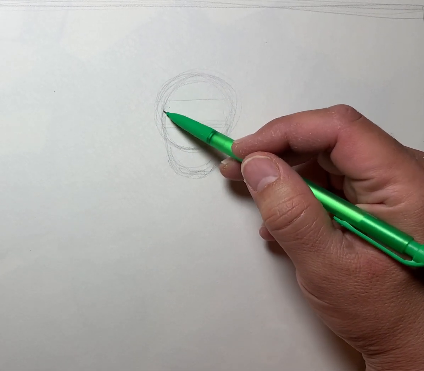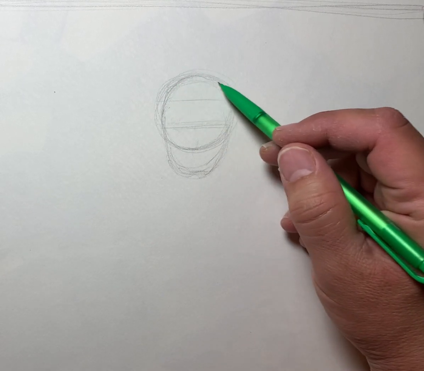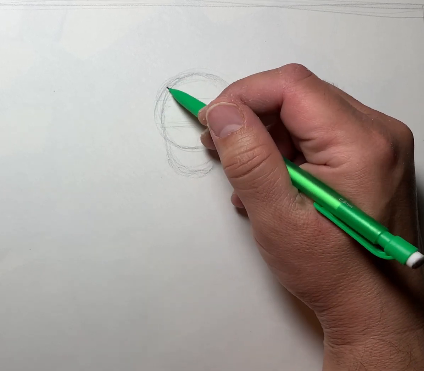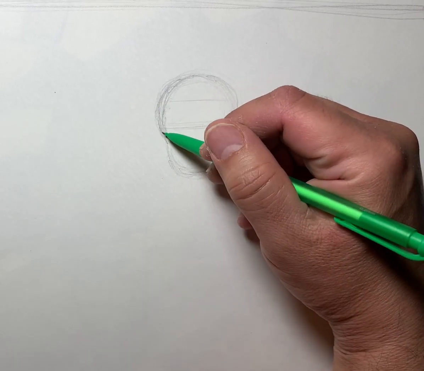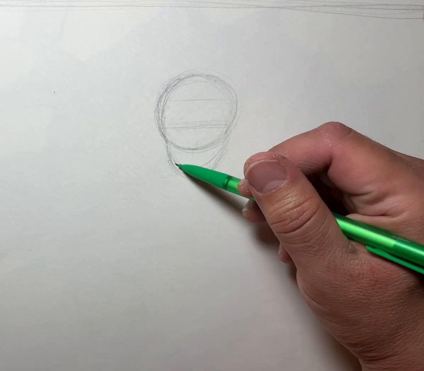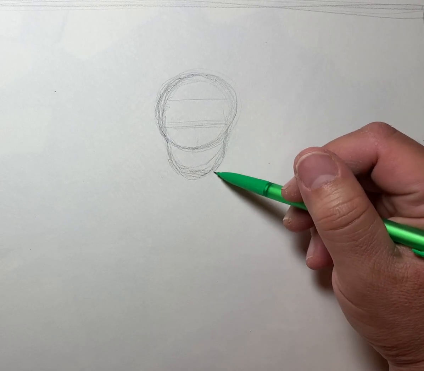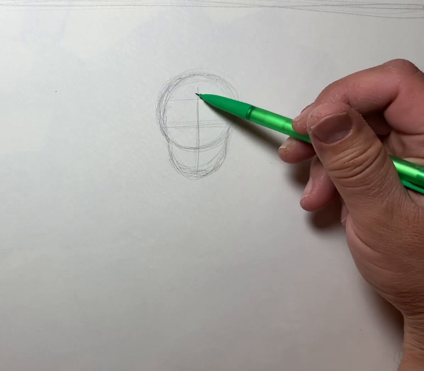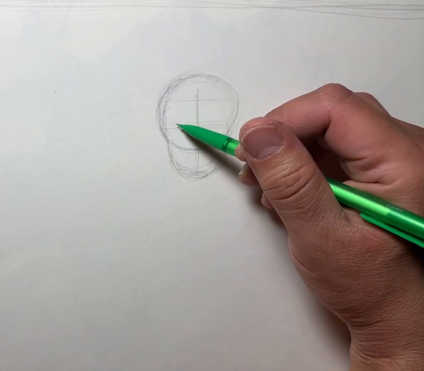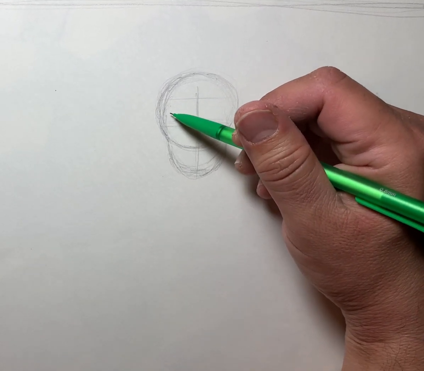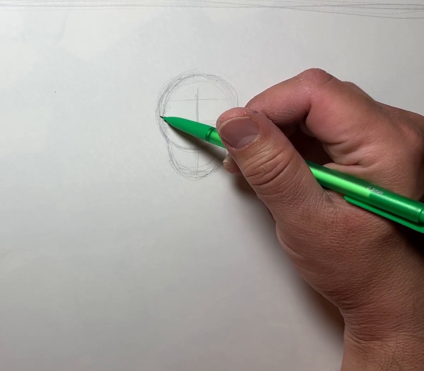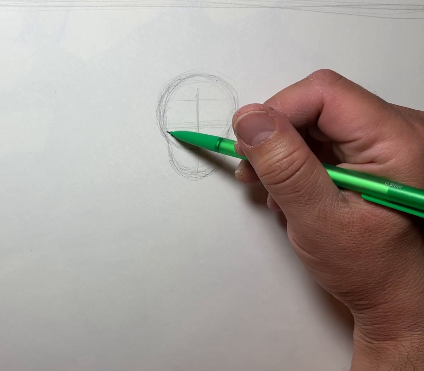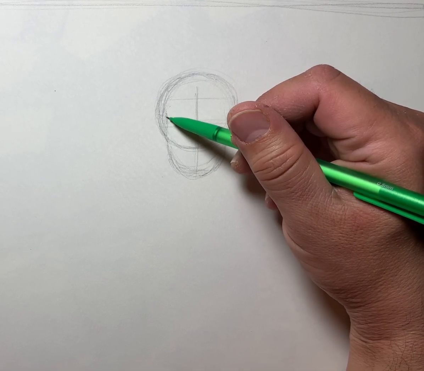Okay, and even if you're looking at the head from a front view, I still try to think of it as being a little more of a circle at the top, and then again, part of an oval shape at the bottom. The reason is that, especially if you look at a skull, you'll be able to see a little bit of the side of the head where it bulges out a little bit.